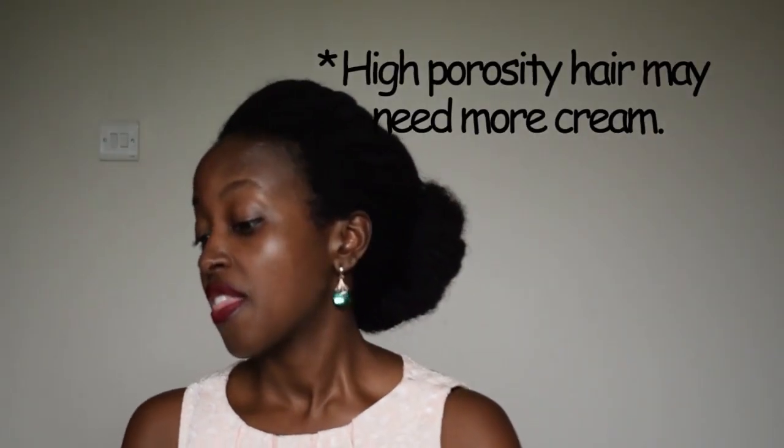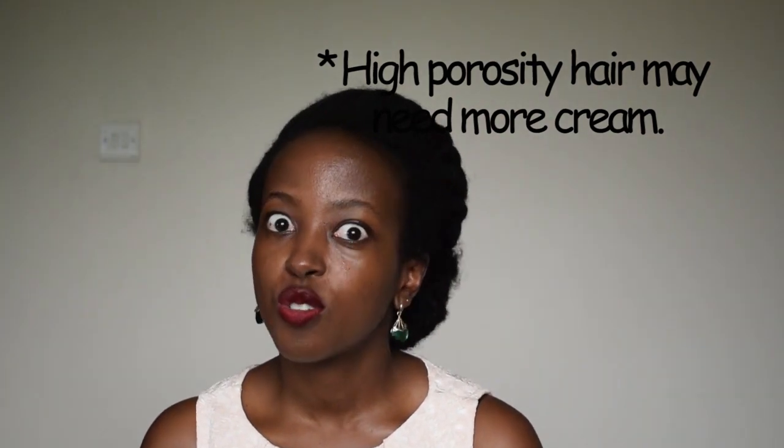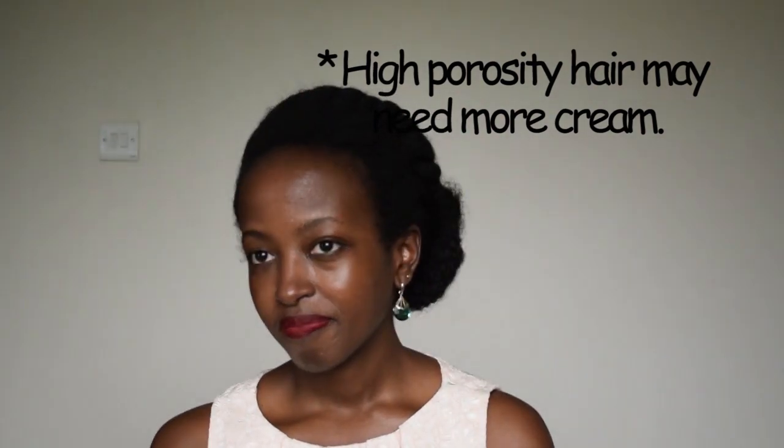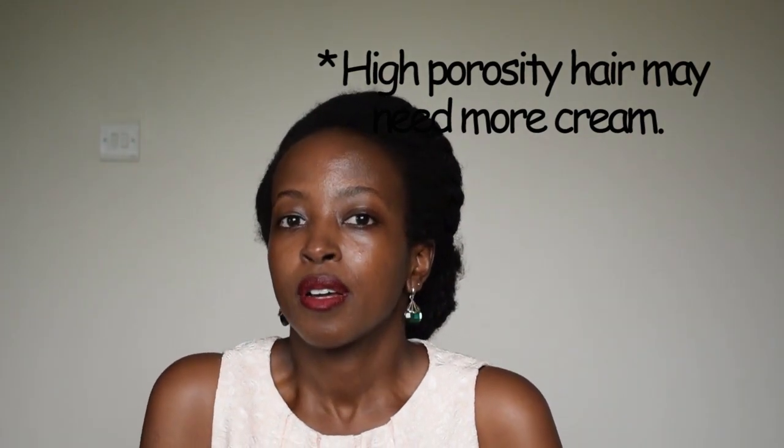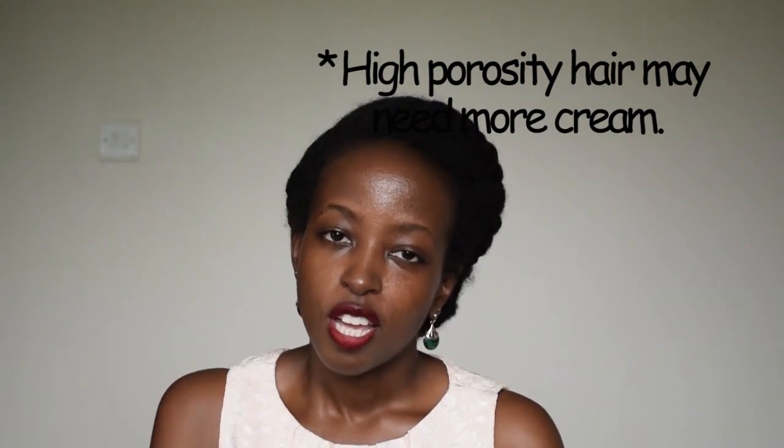So don't use a bunch of cream. You only need a little. Actually, it's more advisable to use a little and then add throughout the week, or at the end of the week when you're re-moisturizing. It's also important to note that high porosity hair may need a little more cream because it's harder for our hair to keep moisture. So you do need a little bit more to seal it in better. You need it more than someone with low porosity hair. So a little bit more, guys, a little bit more.